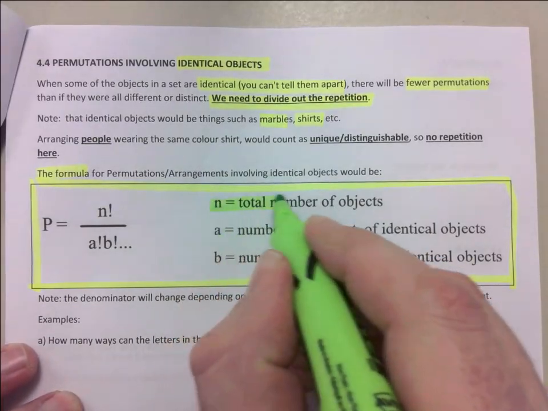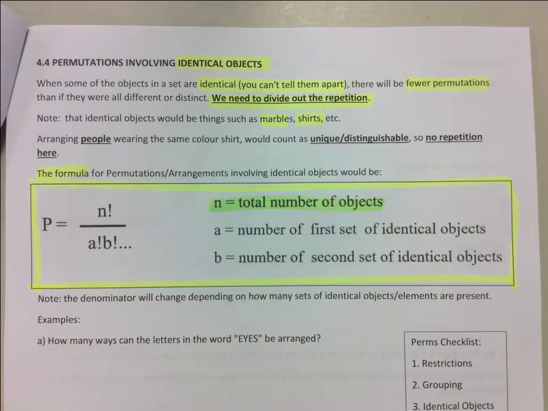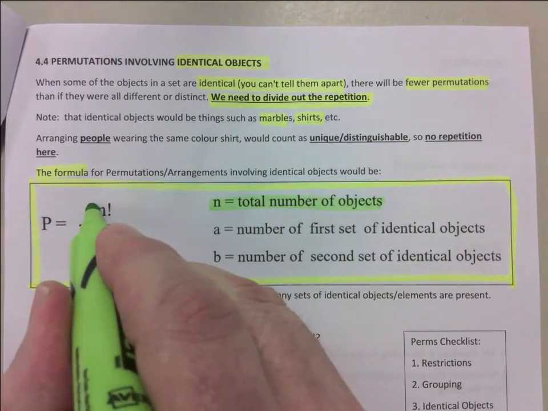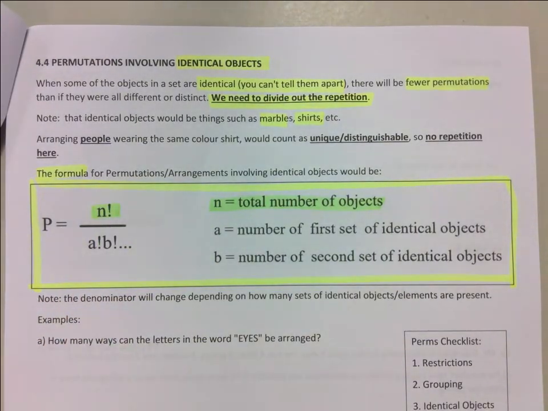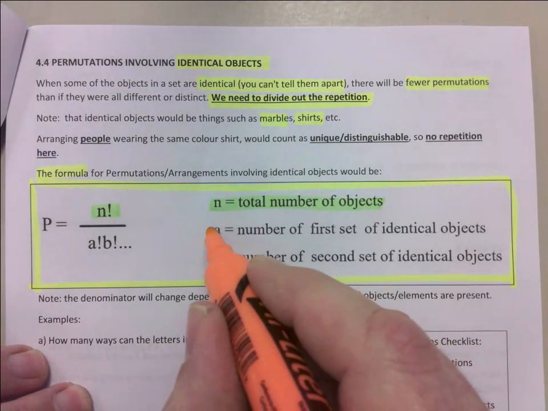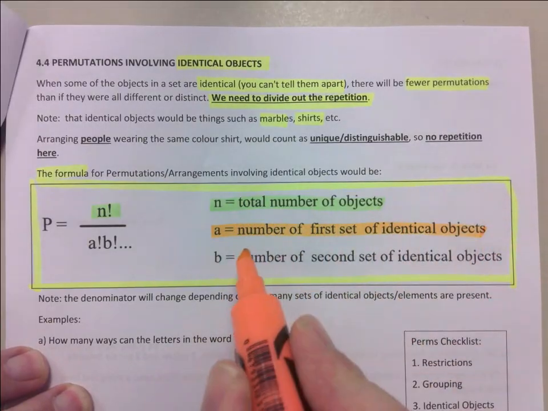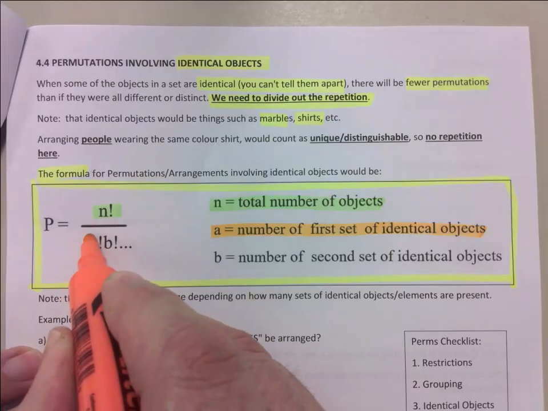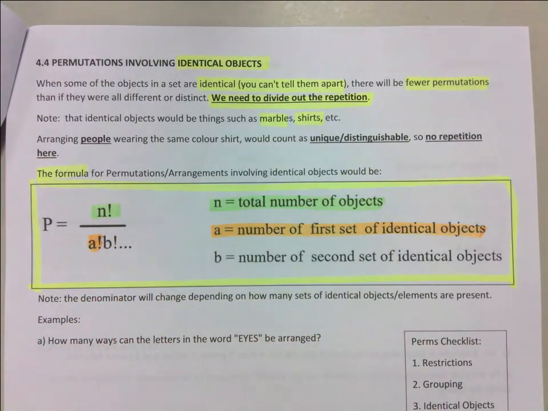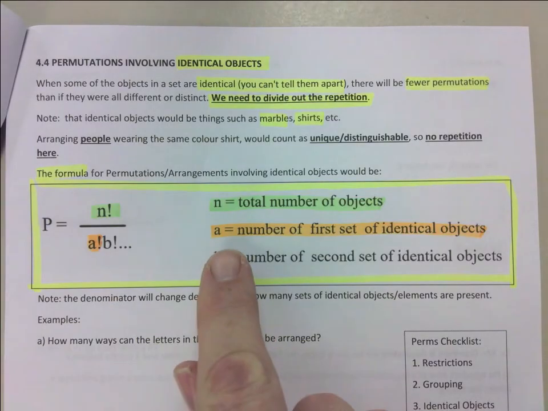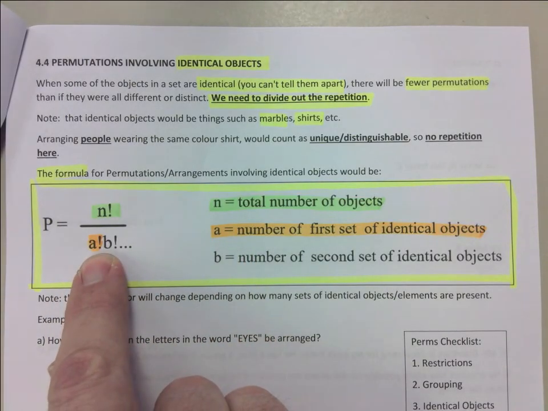there will be what we call N, which is everything we have available to us. So let's say we have 8 letters in a word. It's easy: just take the number of letters and go factorial after that, and then you're done. However, if you notice that the word has several I's or several E's, you need to take the number of the first set of identical objects. You need to make sure you go 8 factorial, and if there are 2 I's, you would go 2 factorial. You would want to divide that out.